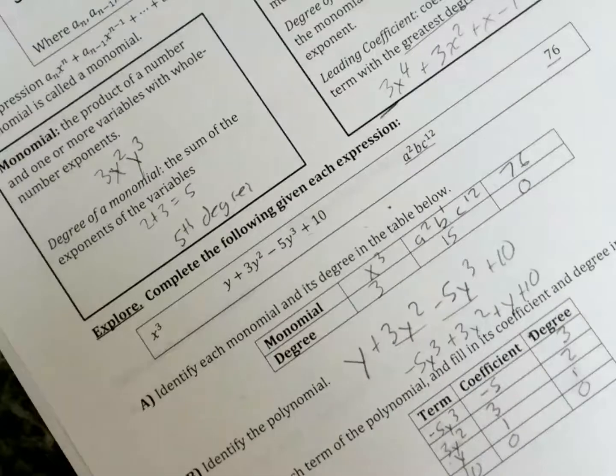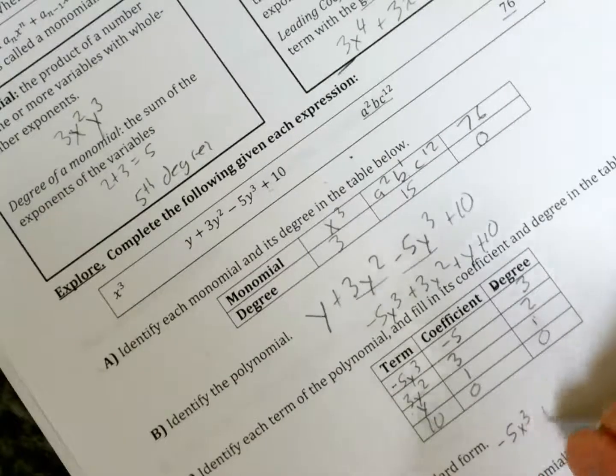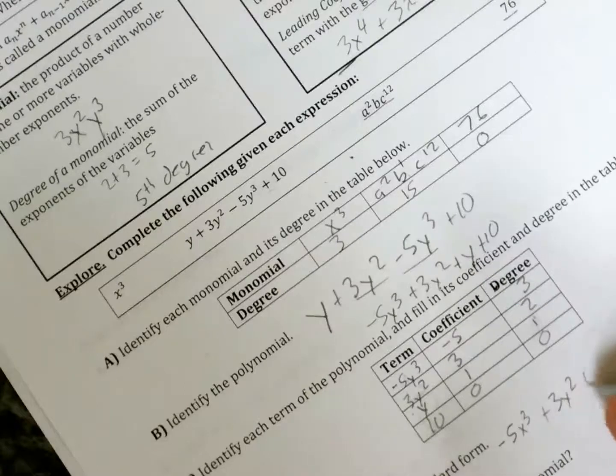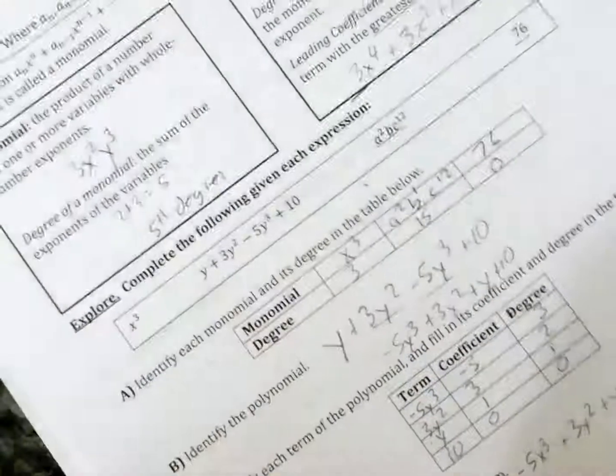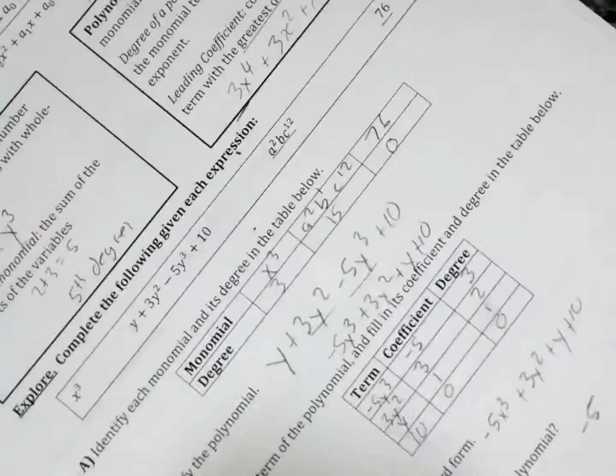So let's write it in standard form, which we already did. I wrote it up top in standard form. So in standard form, that is negative 5y cubed, positive 3y squared, plus y, and plus 10, with a leading coefficient of negative 5. Let me see how long this has been going right now. Looks like we're at 4 minutes, and I might as well finish this up. All right, I'm going to do a couple in each one.